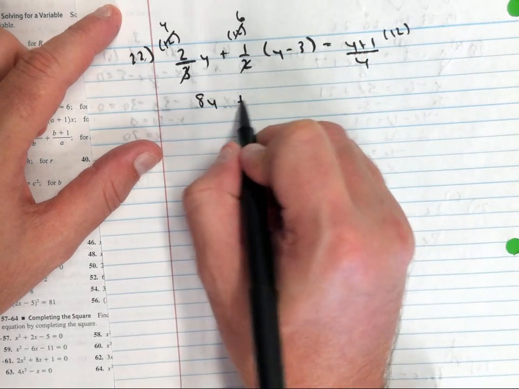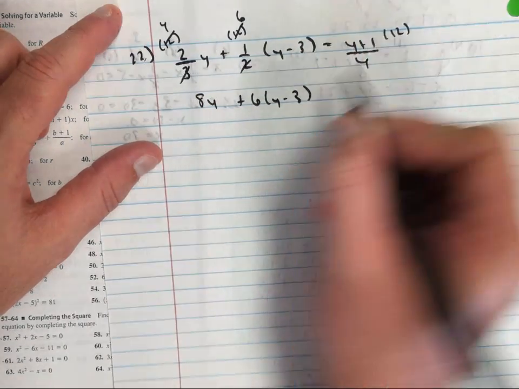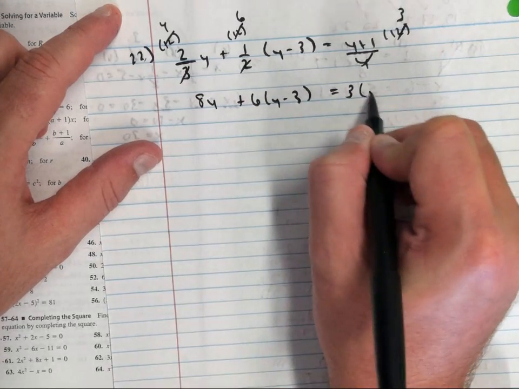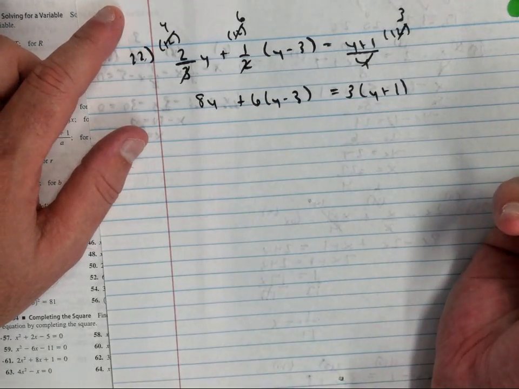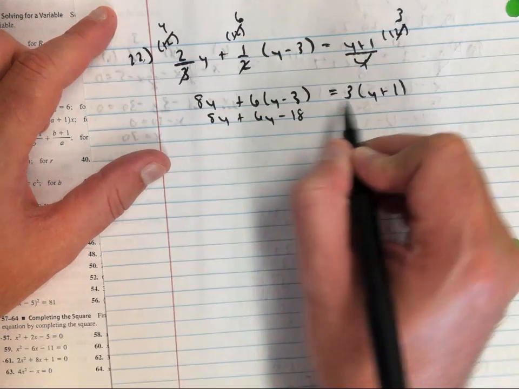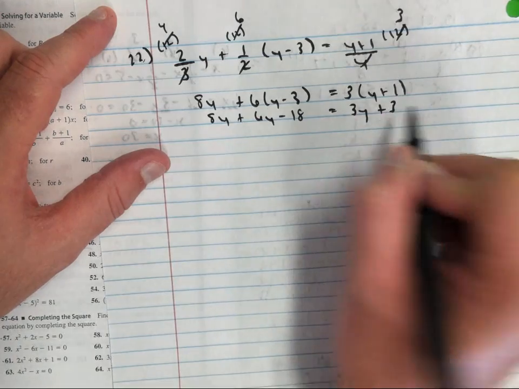6 times 1 is 6, parentheses, y minus 3. 4 goes in 12, 3. You're going to say 3 times all that, so I'm going to put a parentheses. So distribute 8y plus 6y minus 18 equals 3y plus 3.